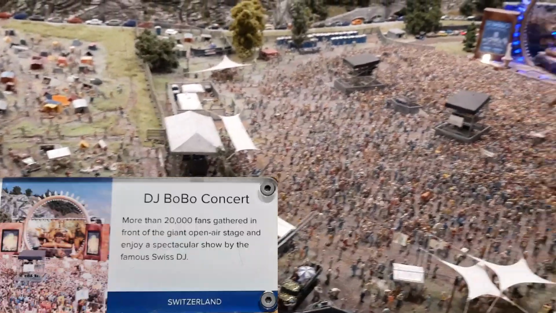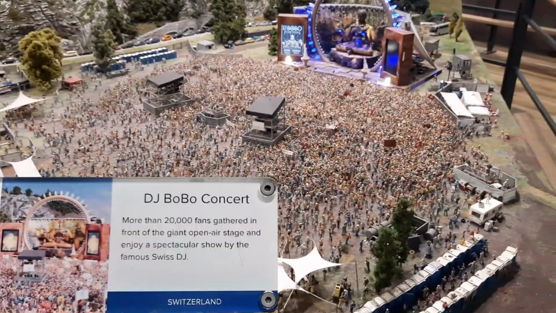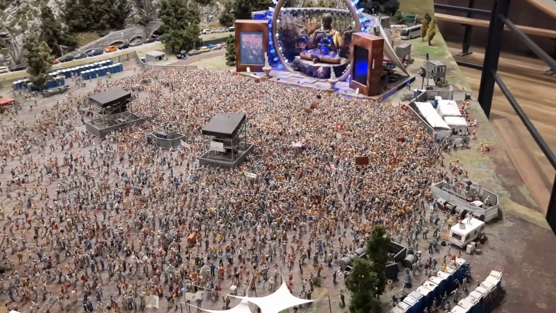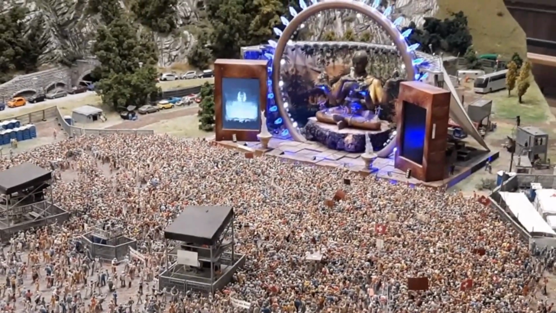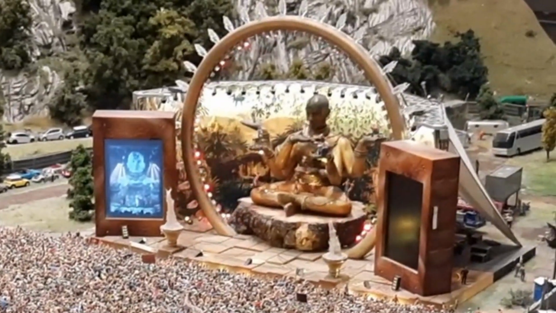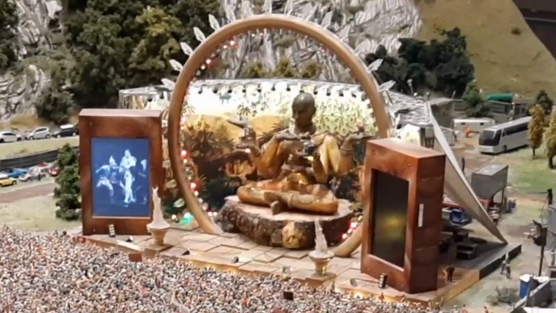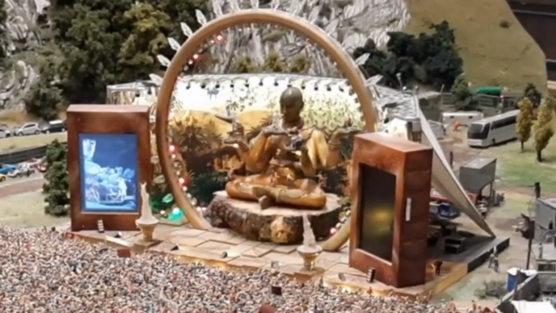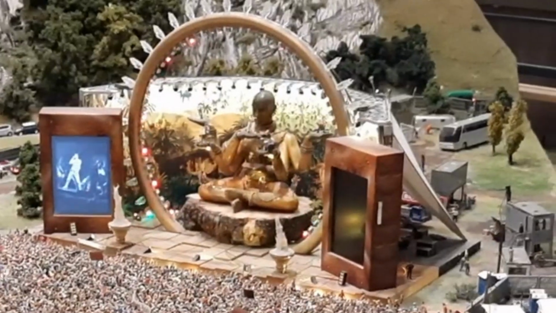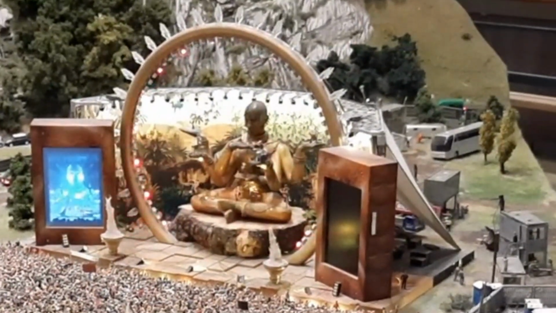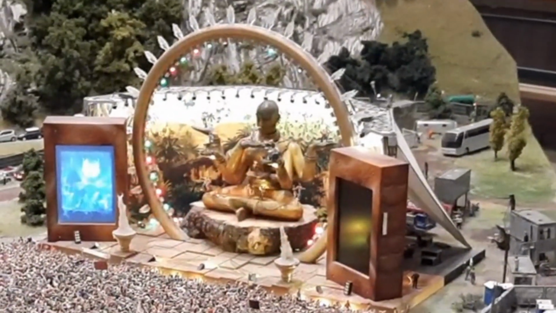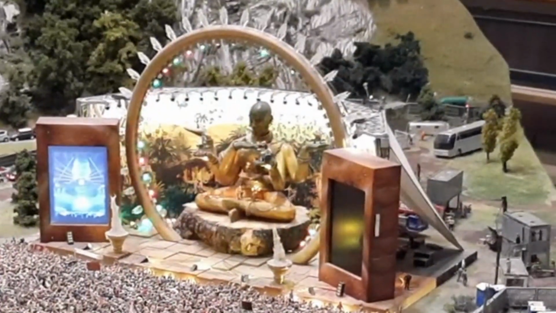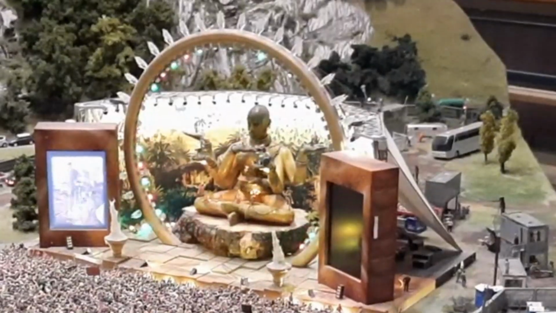Now we come to one of the real highlights of the Swiss part. It's this DJ Bobo concert. According to the sign, there's 20,000 people turned up for it, and it plays like crazy. And the big thing is you've got scenes on the screen, which you can see on the left, from the actual concert, and then in the model you've got the dancers and the singers moving around on the stage. It really is something worth looking at. And you also get to hear this music all the time around this part of the scenery.